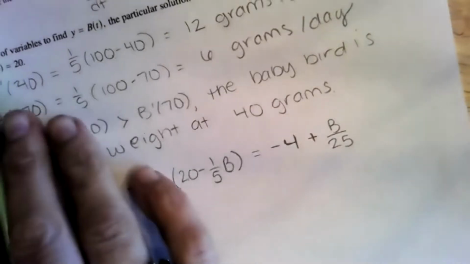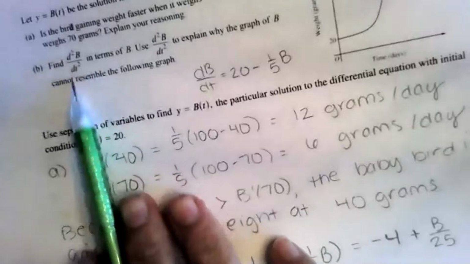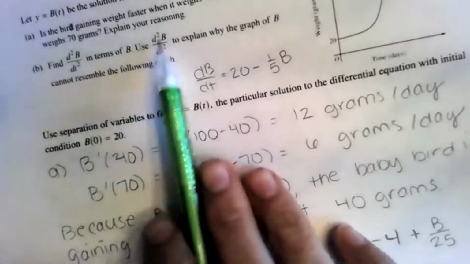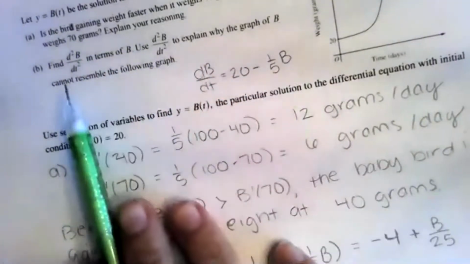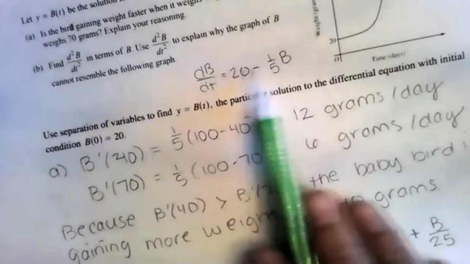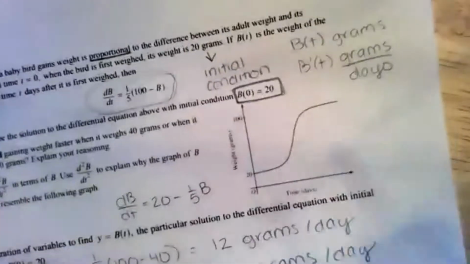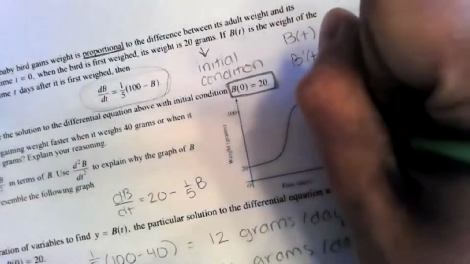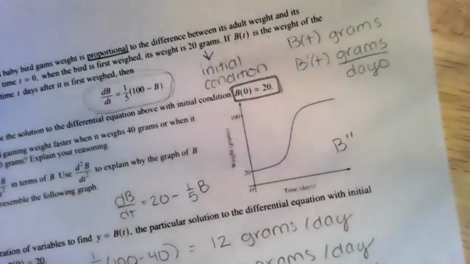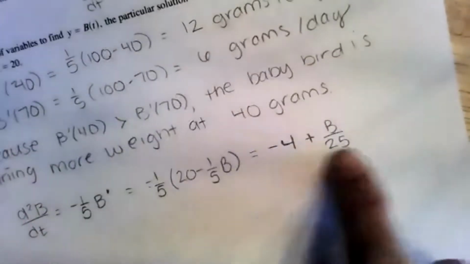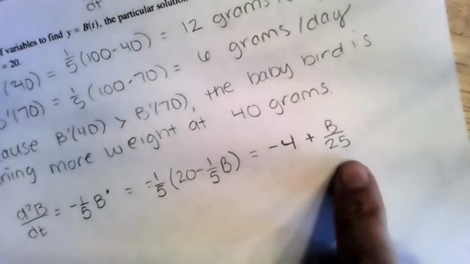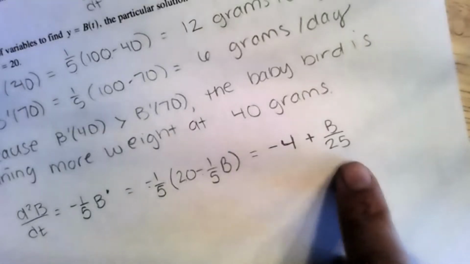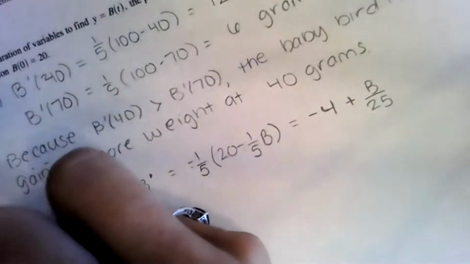So I got my d2B dt squared. Use that to explain why the graph of B cannot resemble the following graph. All right, so here's the following graph. So they're trying to say that this represents B double prime. We have to prove why it doesn't. So if I go down here and I look at my information given to me, I could find the zeros of the second derivative.